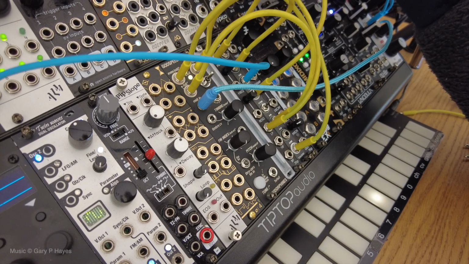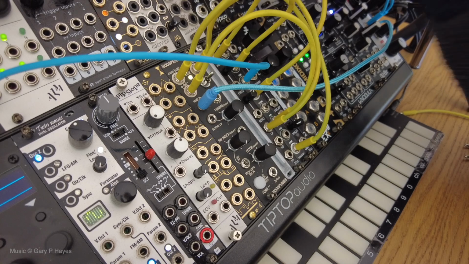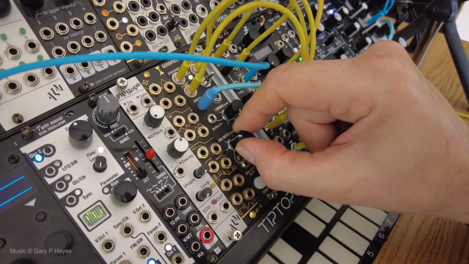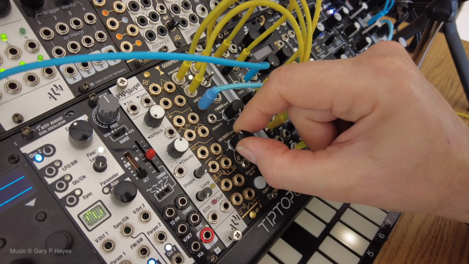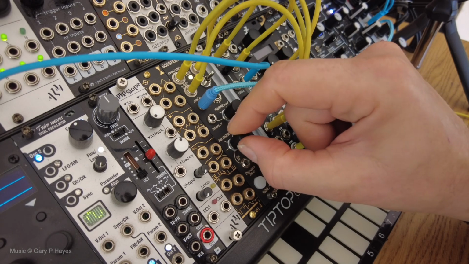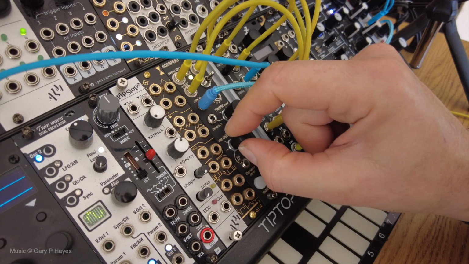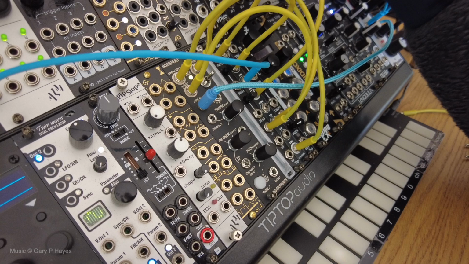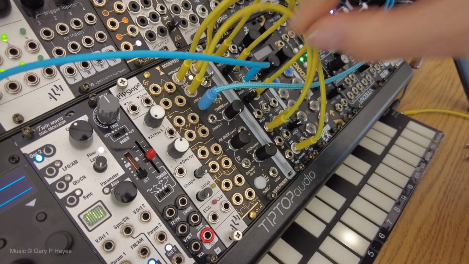Sounds a bit organy at the moment, but as soon as I increase the FM index here, we get the more growling gradually being added. And in fact you could then drop out the other two and just have a section with that guy.